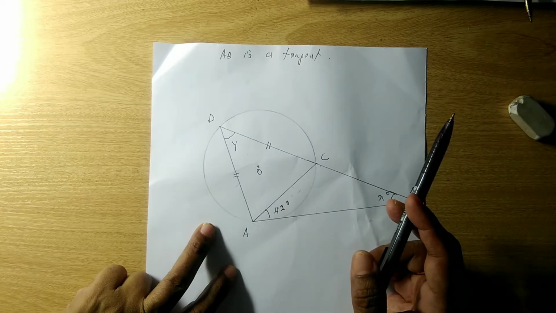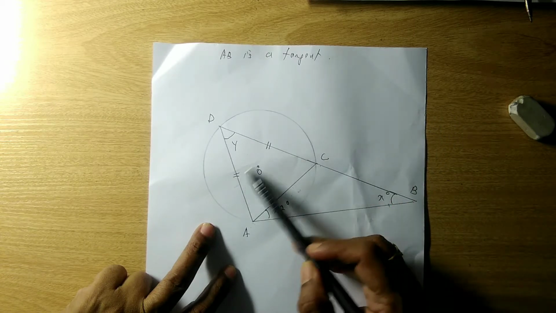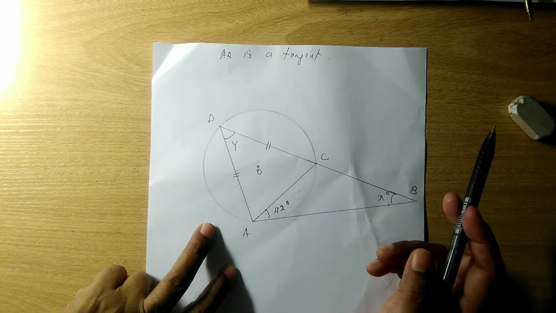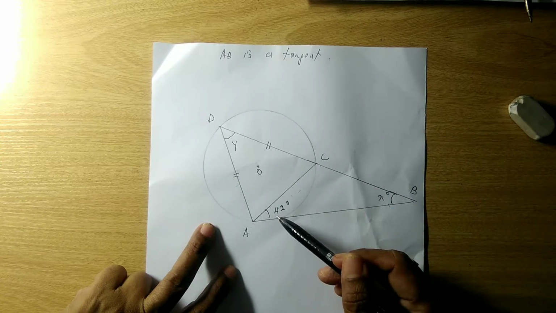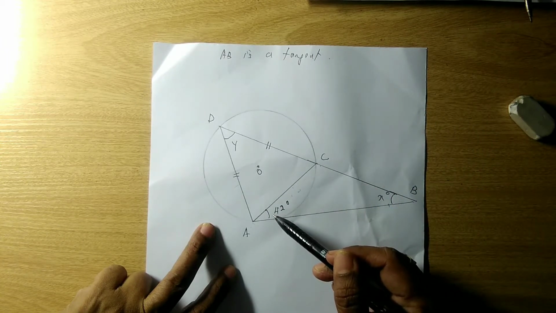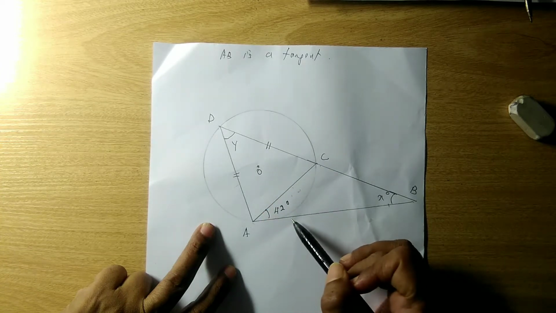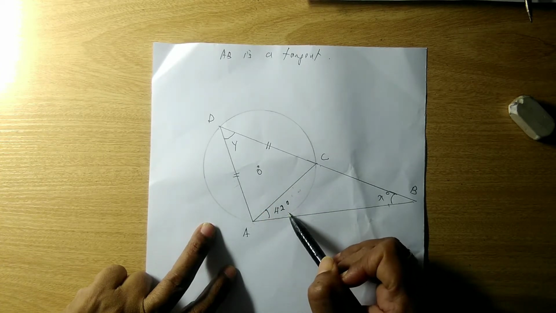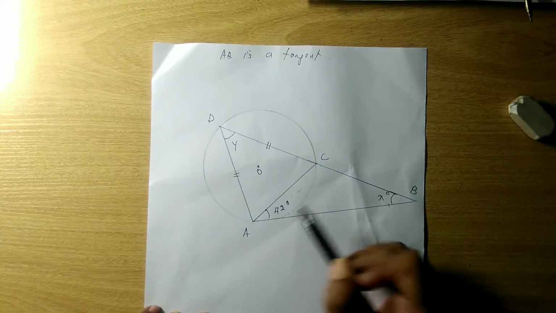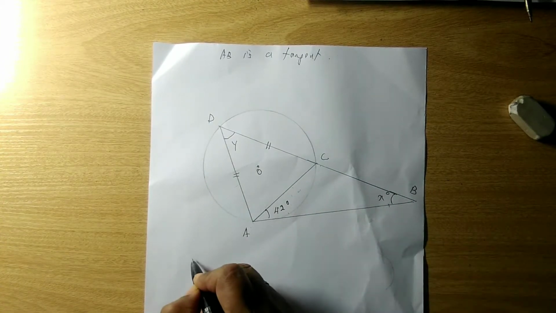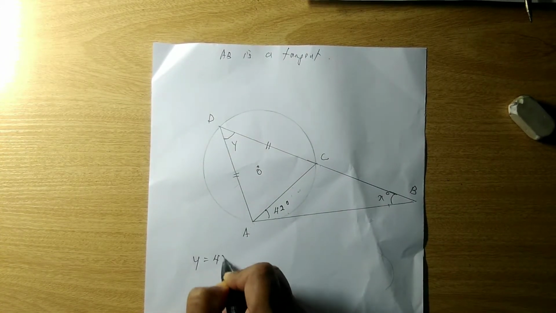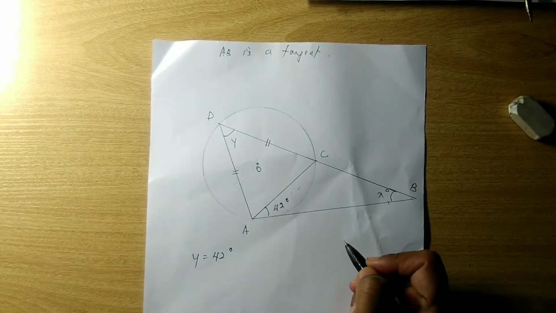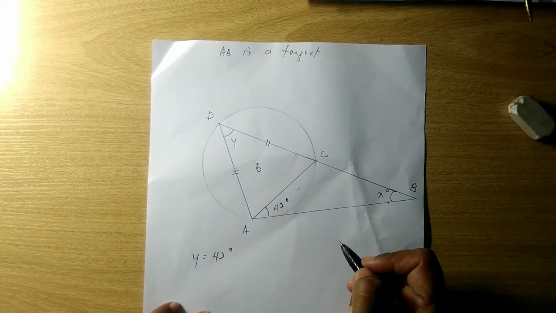To get y, this is actually an isosceles triangle. So what we can do is, y will become 42 degrees. So this is 42. Therefore, y is 42 degrees based on the third theorem that we did under tangents.